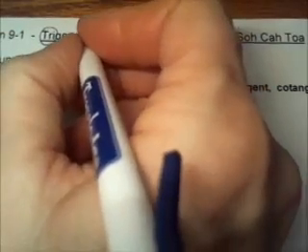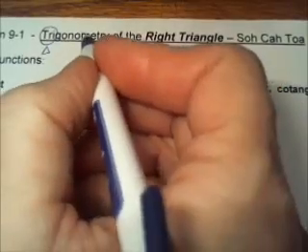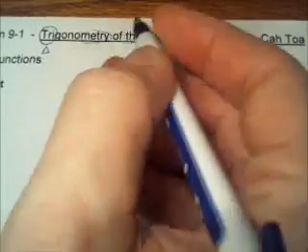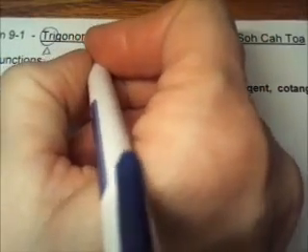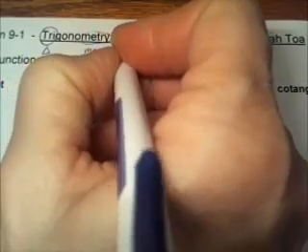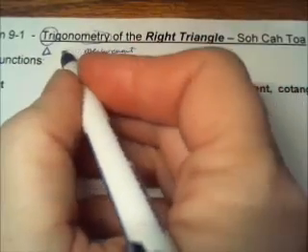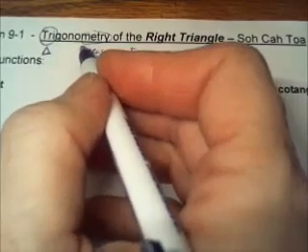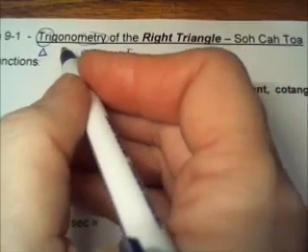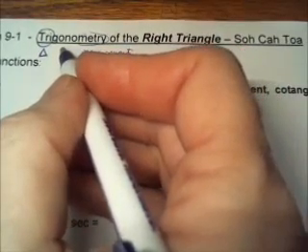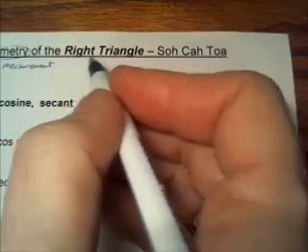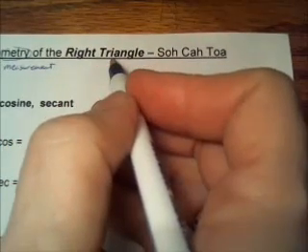And the last part, metry, means a measurement. So what we're really doing is measuring triangles when we're studying trigonometry. And the kind of triangles we're going to measure today are right triangles.